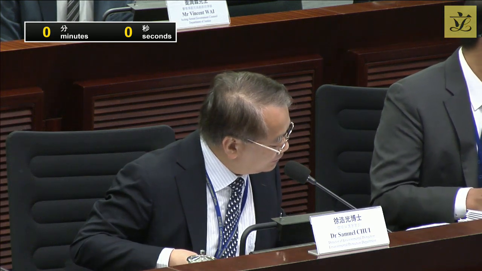So now let's move on to Annex 7. Waste management and the assessment. For Annex 7, we make reference to the Waste Disposal Ordinance and the subsidiary legislation made thereunder.